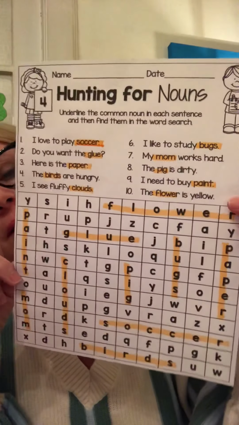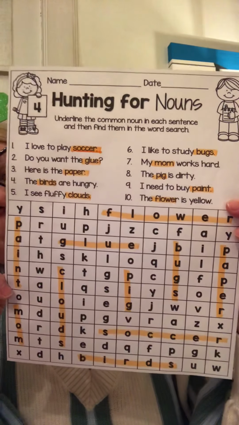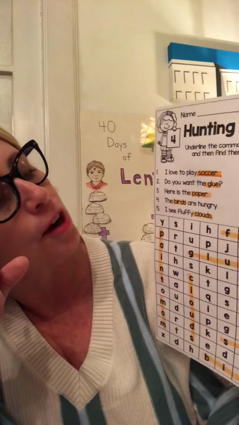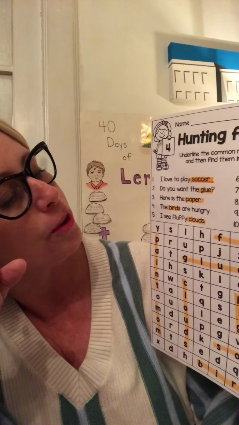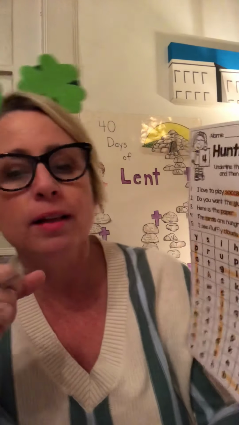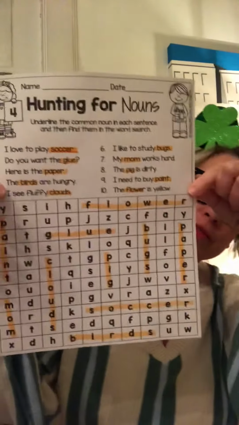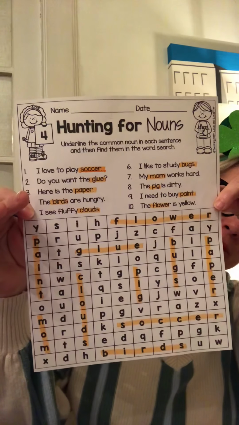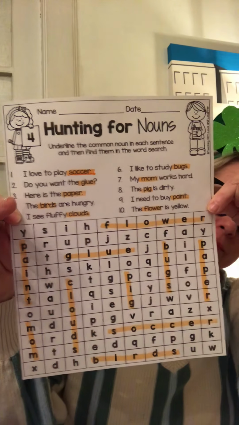Your first one should have been soccer, second glue, third paper, fourth birds, fifth clouds, sixth bugs, seventh mom, eighth pig, ninth paint, and tenth flower. And then you just found them on the word find. All right.